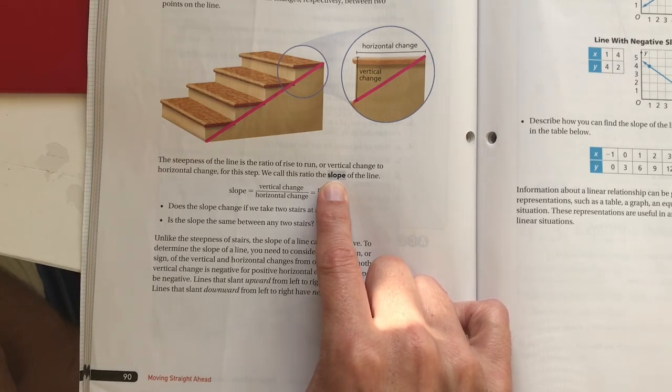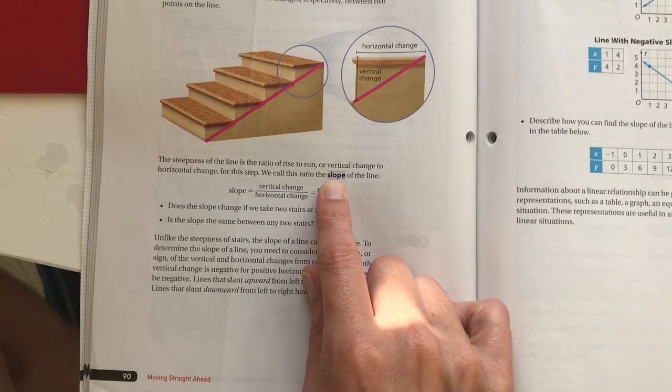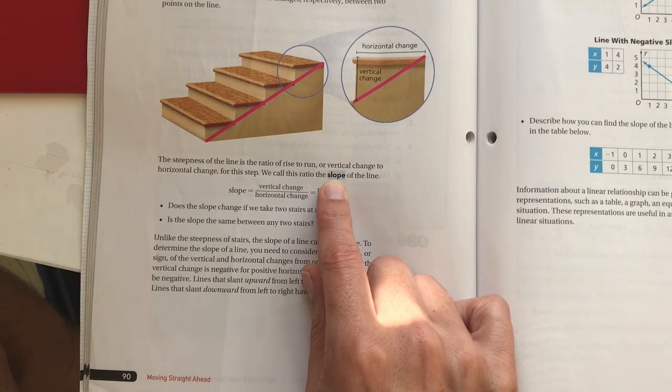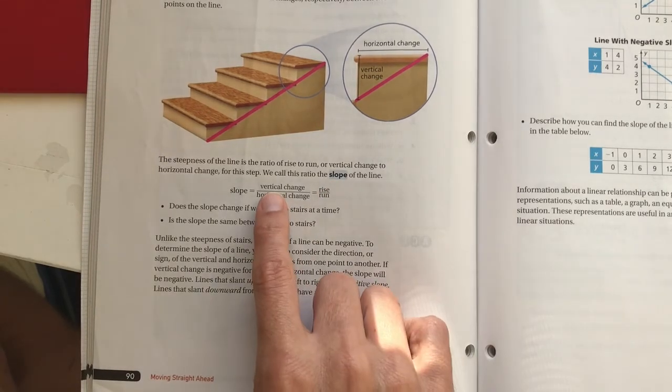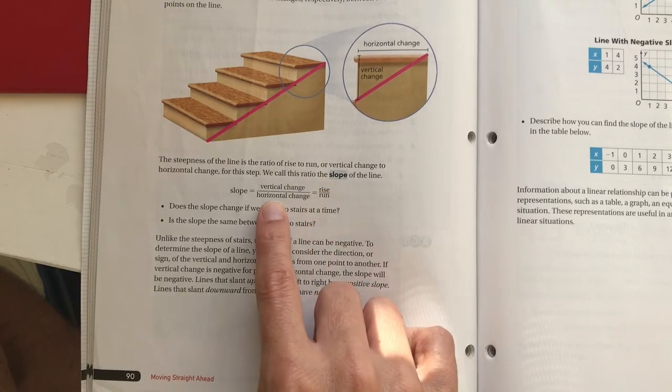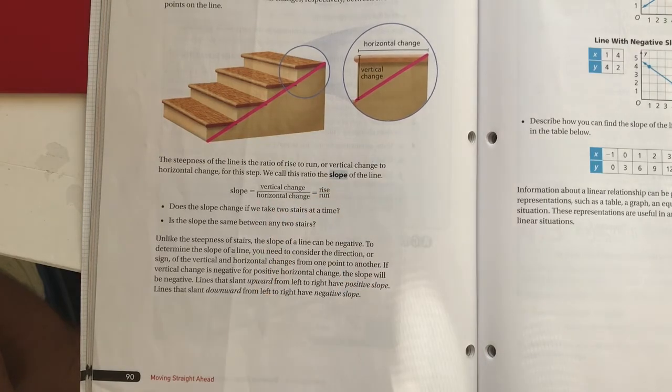And what we're going to be looking at is another name for the same thing we had with the scale factor, with unit rate, with constant of proportionality, and so many other different processes. My mind is a little blank today, but the slope is the new term we're going to have. And as you see, it's the vertical change, which is the rise, over the horizontal change, which is the run.